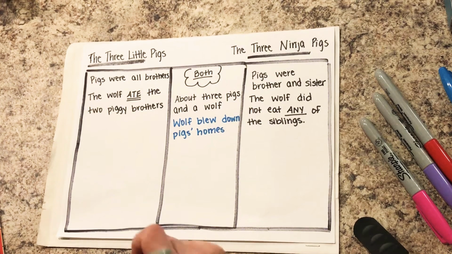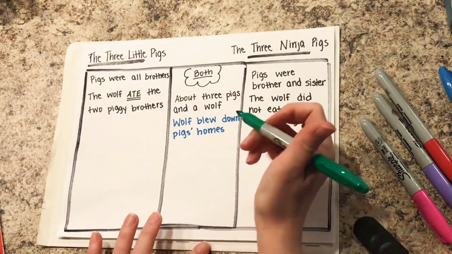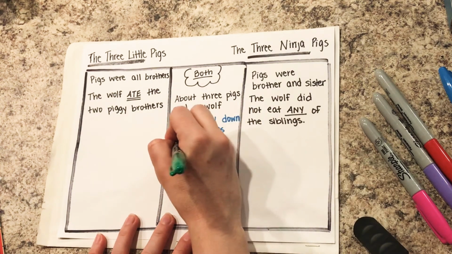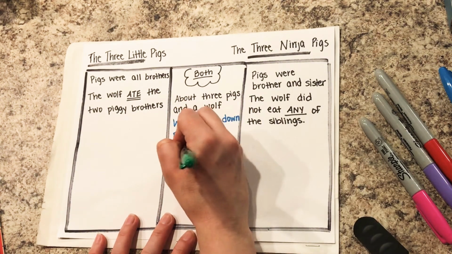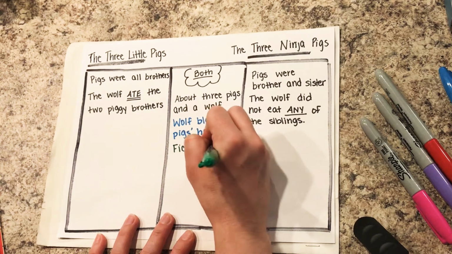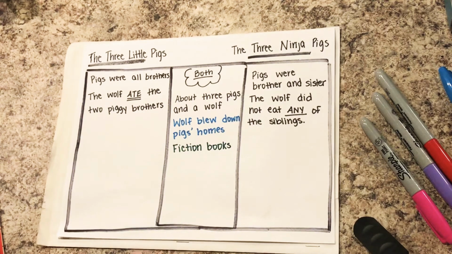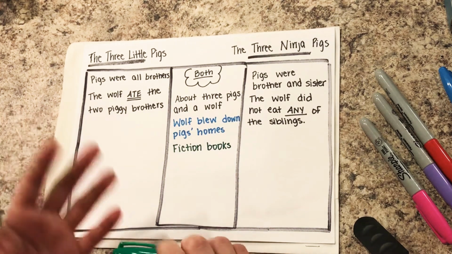Thank you, Connor. And Jack suggested that another way that both of these books are the same is that they are both fiction books. Fiction meaning fake. Stories that can only really happen in our imagination, or have only happened in our imagination.